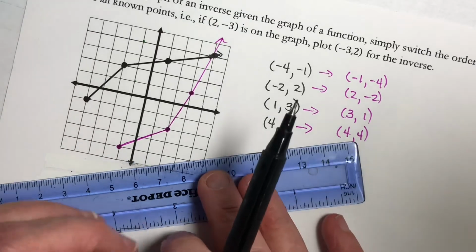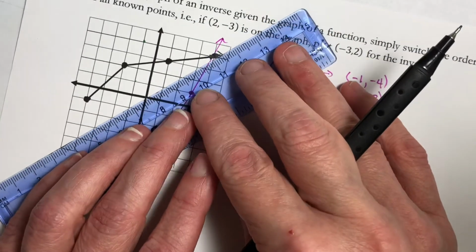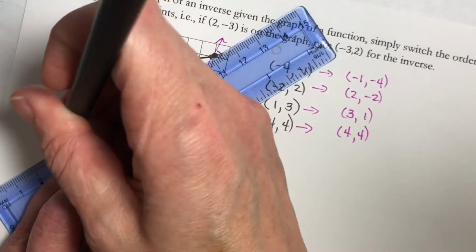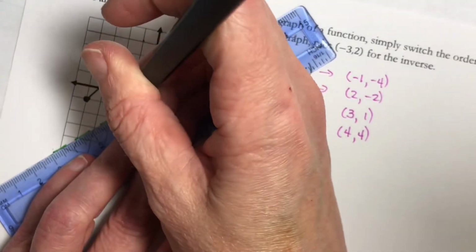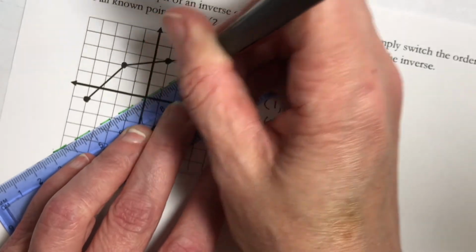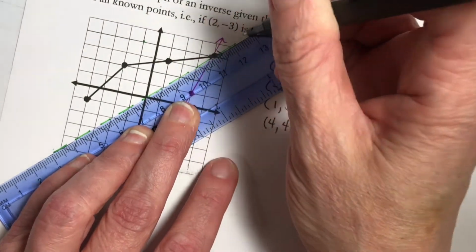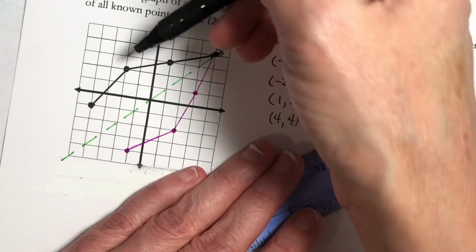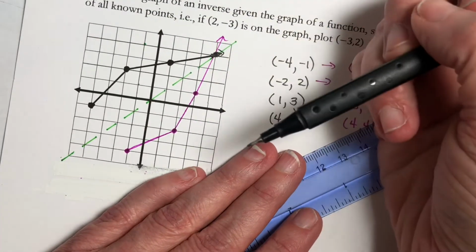One thing you will notice is that every time you go to graph an inverse, you can imagine drawing the identity function as a dotted line, basically one that goes diagonally through the origin like this, and it will always be symmetric about this. Okay?